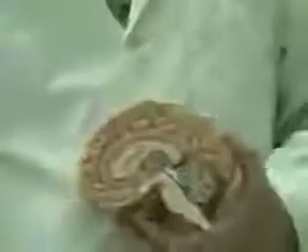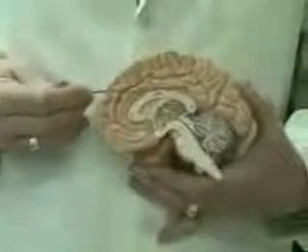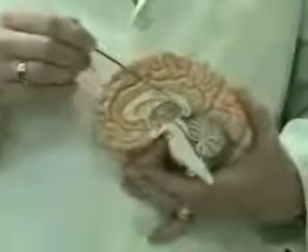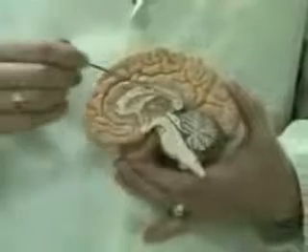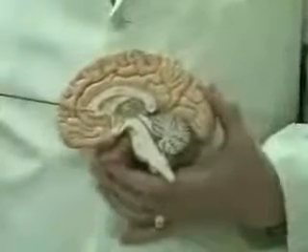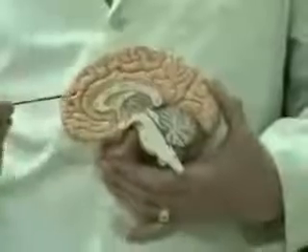So if I remove half of the brain, and we can depict what's going on in this particular instance, the longitudinal fissure goes down to this structure here. This white structure is known as the corpus callosum. It is a large collection of commissural fibers that connect the left side of the brain to the right side of the brain.